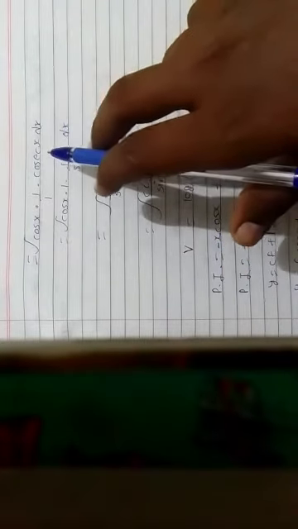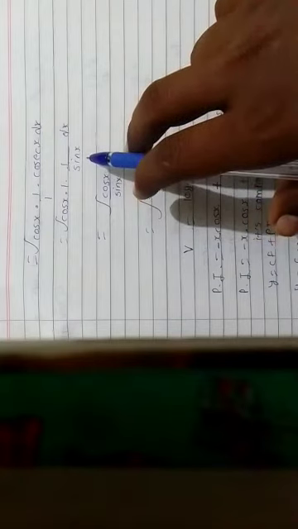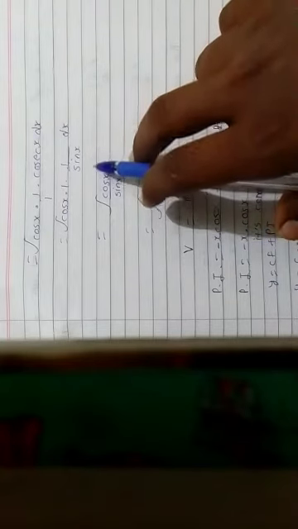Cosec x can be written as 1 upon sin of x, so integration of cos of x upon sin of x. The derivative of sin x is in the numerator, so the formula is integration of f dash of x upon f of x is equal to log of f of x. Using that formula, we get log of sin of x.